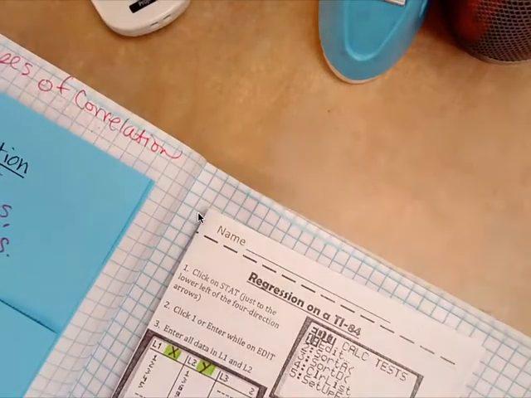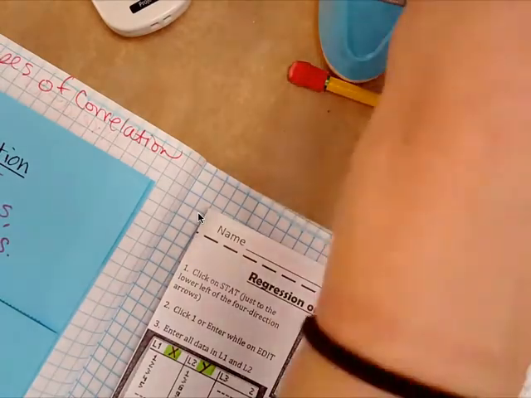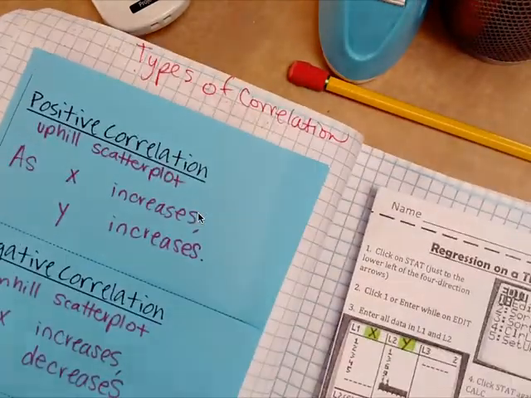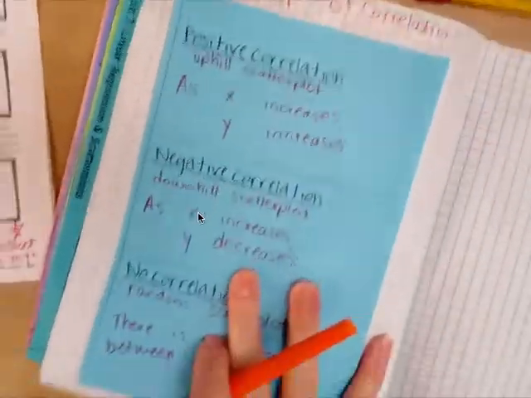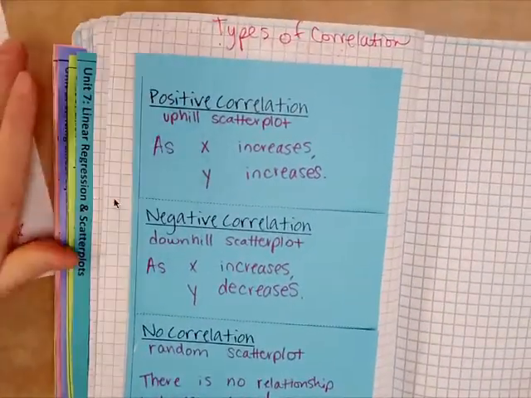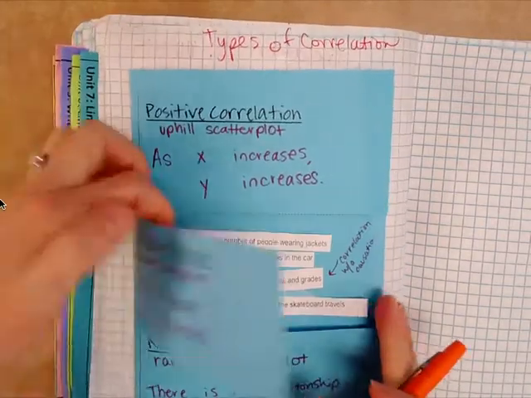We are going to finish regression with a calculator, the notes for it. I do want to look at something for you before we begin, though. Let's look at this real quick. We need to look at causation versus correlation.